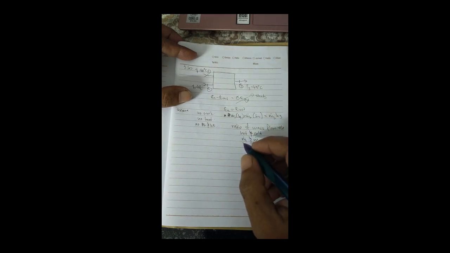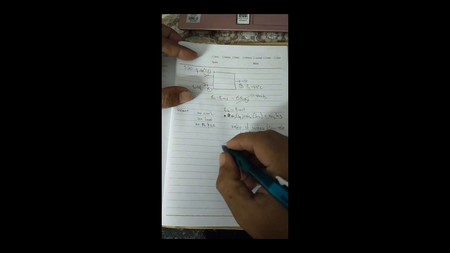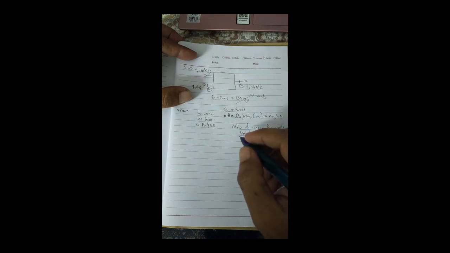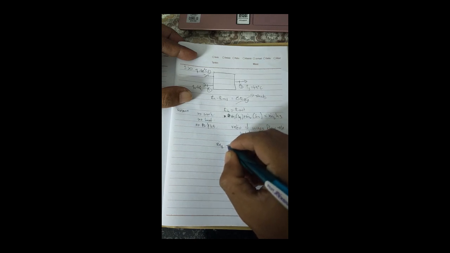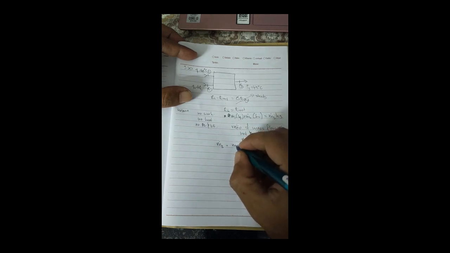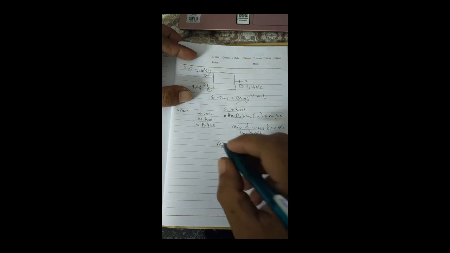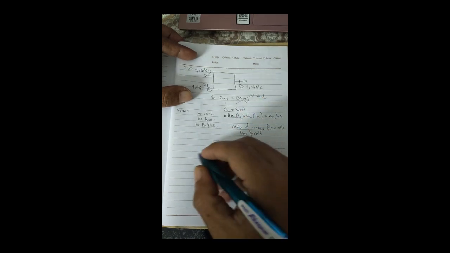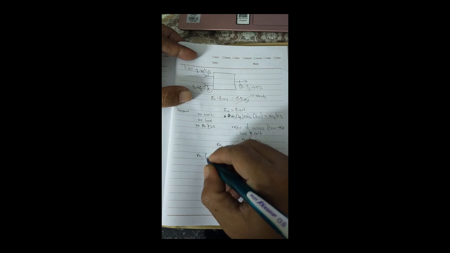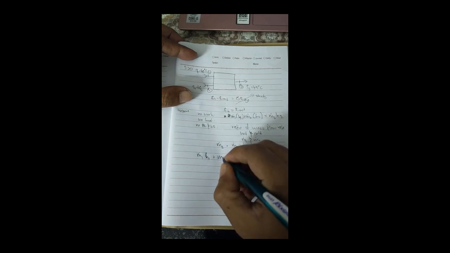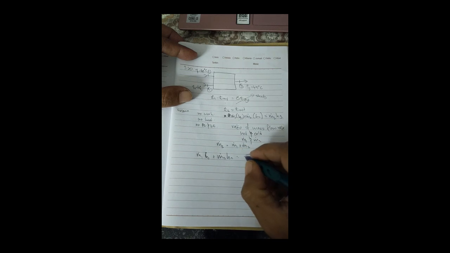So basically we can have m dot 3 is the addition of m dot 1 plus m dot 2. 2 inlet, 1 outlet. Okay, substitute into your general equation. So you have m dot 1 H1 plus m dot 2 H2 is equal to (m dot 1 plus m dot 2) H3.